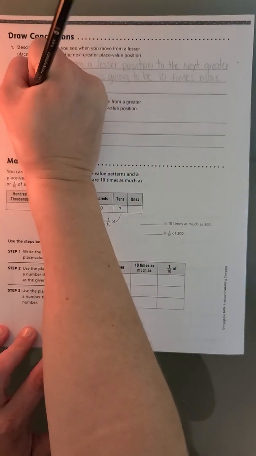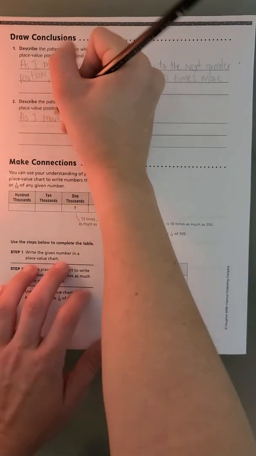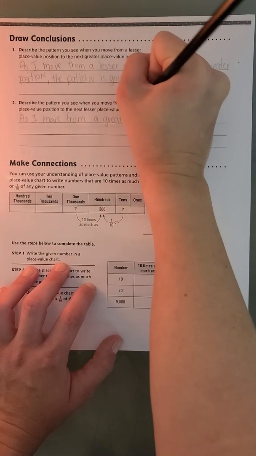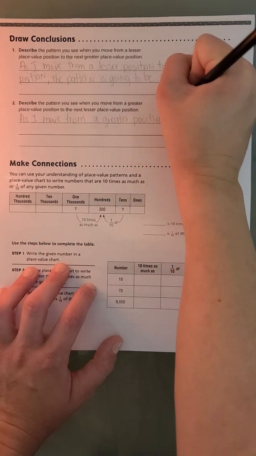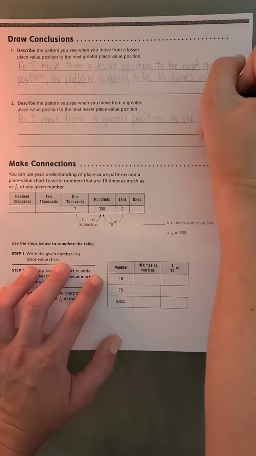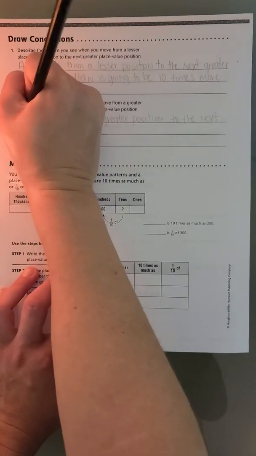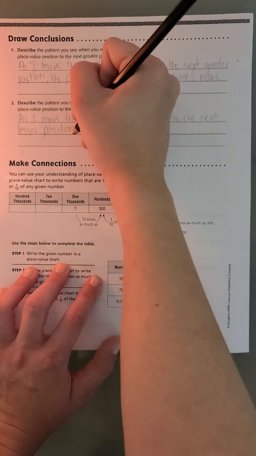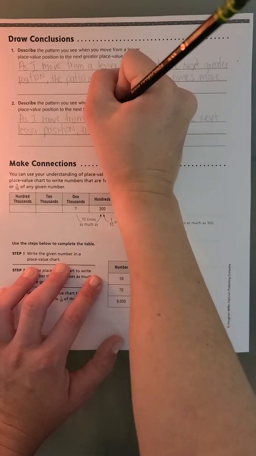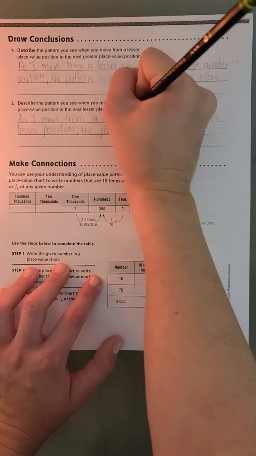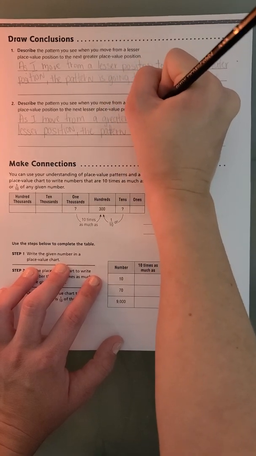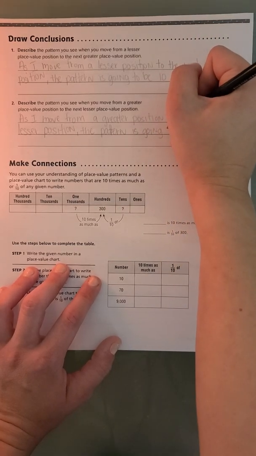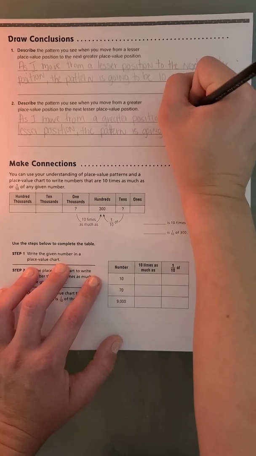So, as I move from a greater position to the next lesser position, the pattern is going to be 1/10 less. 1/10 of the next position.